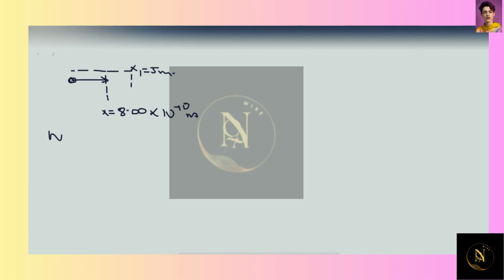Remember, work, if the force is constant, it's force times displacement. But if the force is a variable, it becomes F times dx. The question is, why do we need to know the work involved by the force? The force is from the nucleus of the uranium.